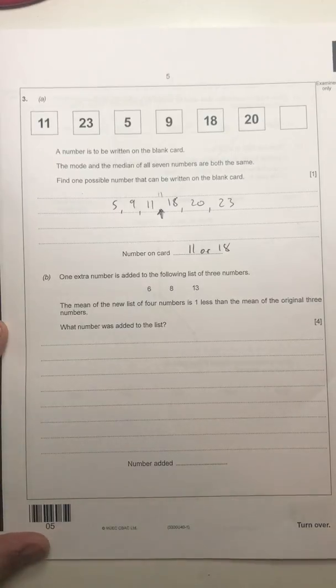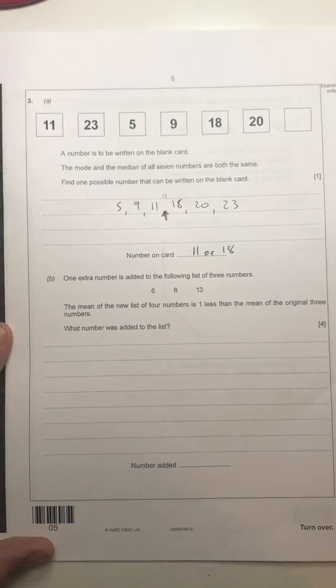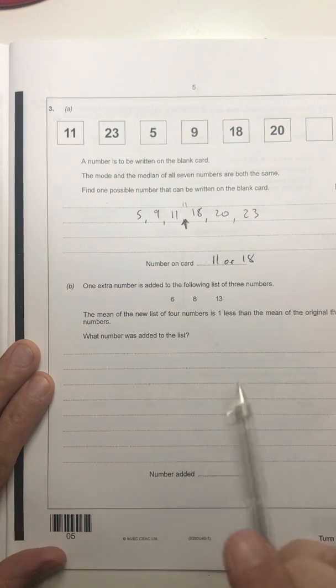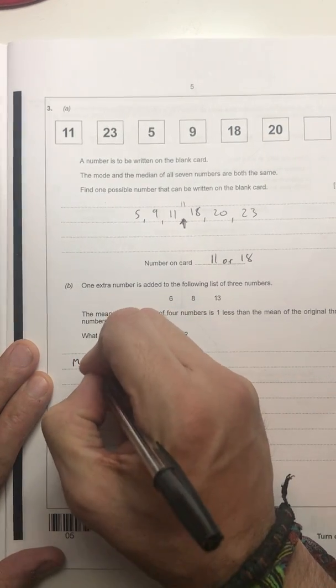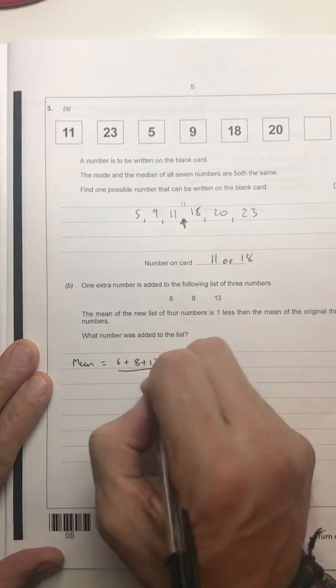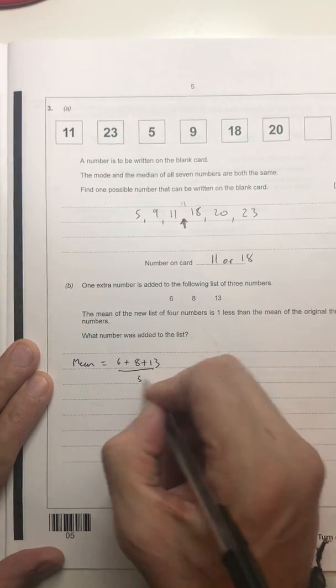Okay. B, one extra number is added to the following list of 3 numbers. The mean of the new list of 4 numbers is 1 less than the mean of the original 3 numbers. So the first thing you need to do here is to work out what the mean of those 3 numbers are. To work out the mean, you add up all the numbers and then divide by how many numbers there are. So there's 3 numbers, so we're going to divide by 3.